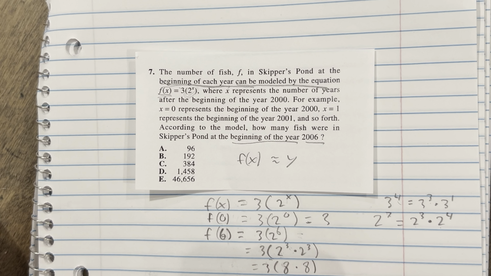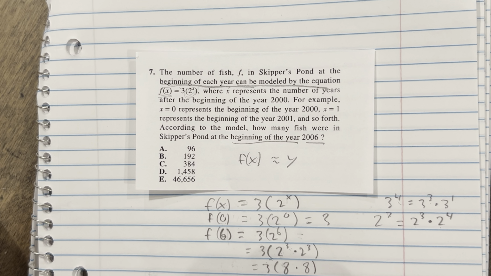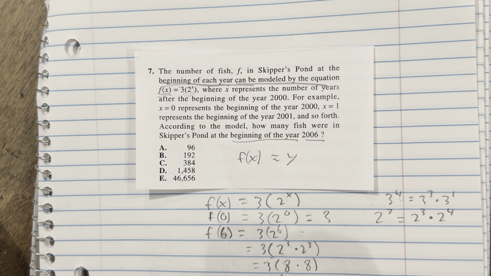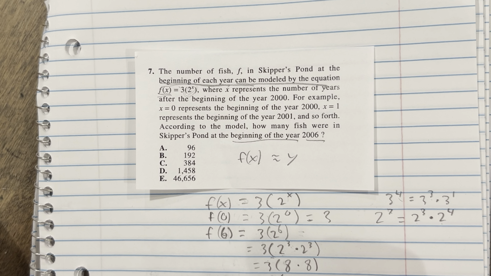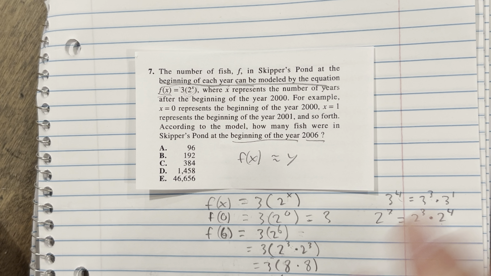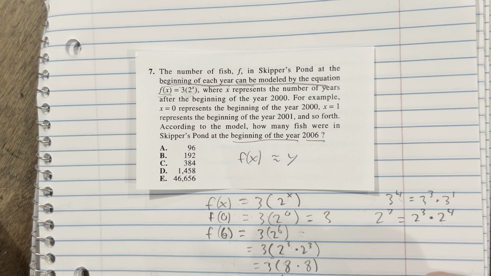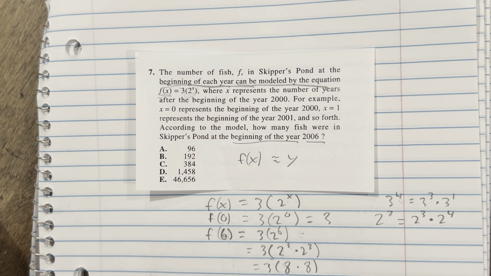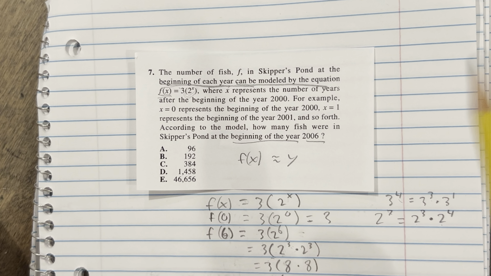And 3 times 64 might be a little harder to do in your head. But you could use a trick where you do 3 times 60 to get 180, plus 3 times 4, which is 12, which is kind of just like our long multiplication in horizontal form. And 180 plus 12 is 196. So our answer, 192, excuse me.